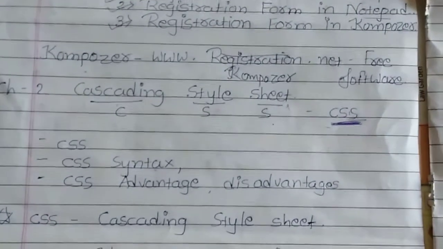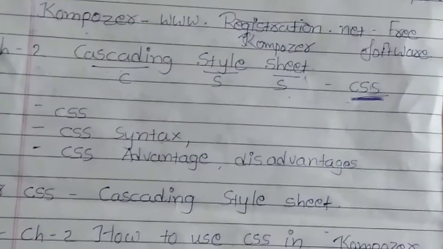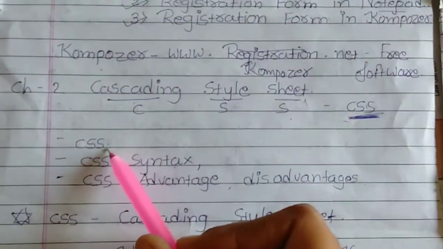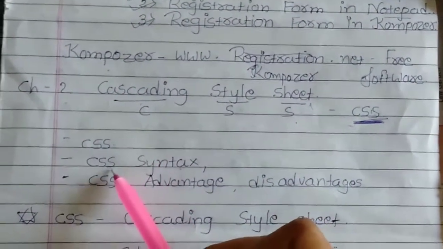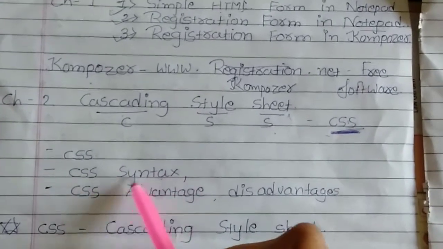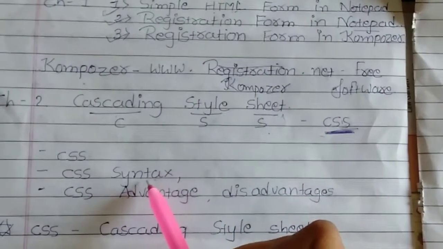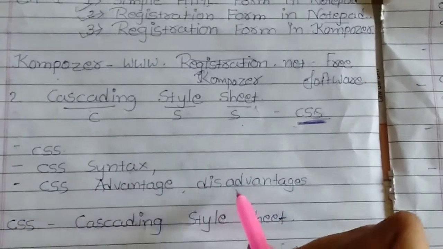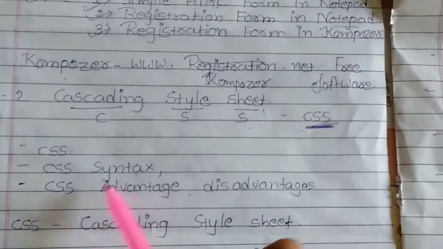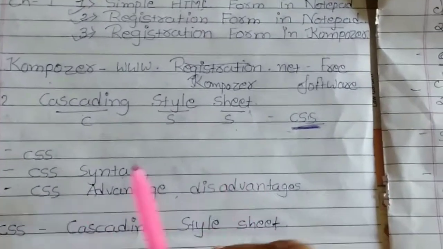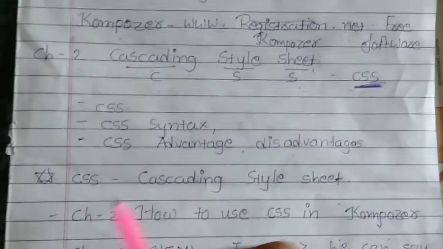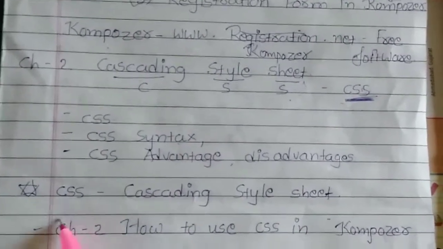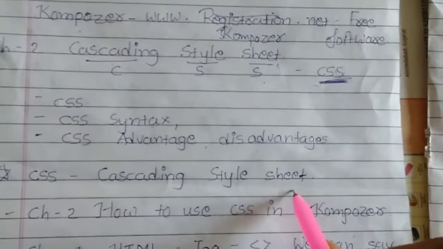In our CSS we have to learn why we are using CSS and how we can use it. Second, CSS syntax. CSS syntax means how can you write CSS code. Next, CSS advantages and disadvantages. There are some advantages of CSS and there are some disadvantages of CSS. First of all, why are we using CSS? CSS means Cascading Style Sheet.